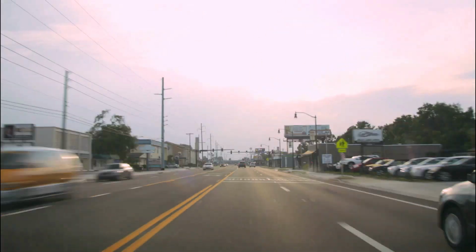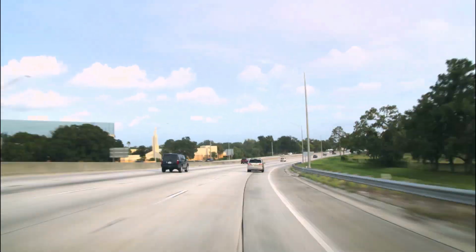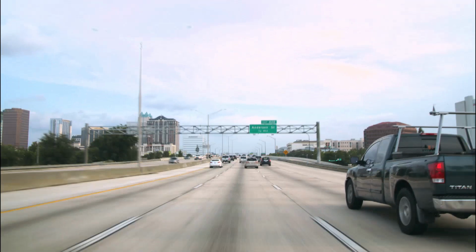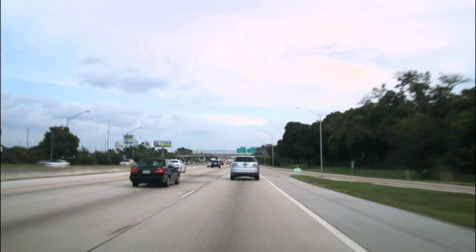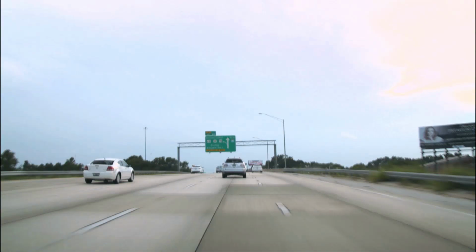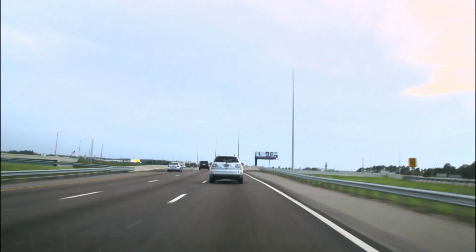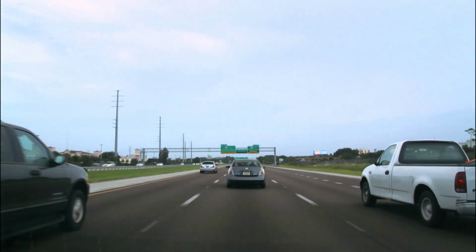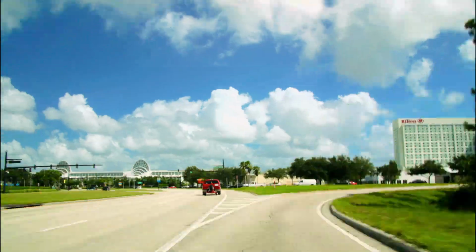If another driver makes a mistake, do what you can to help him or her out. Drivers who need help include someone passing that needs space to move back into, or someone who may be forced into your lane by a hazard or obstruction ahead. Allow them into your lane and try to make space for them.